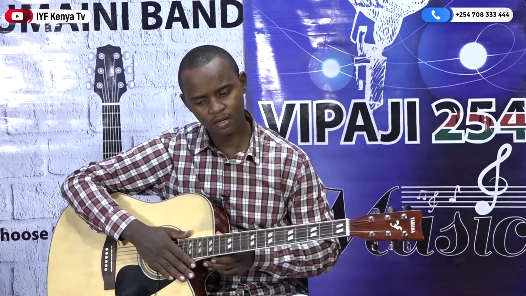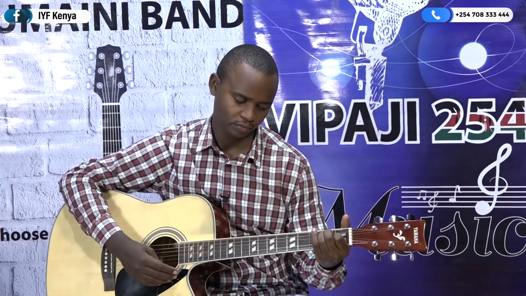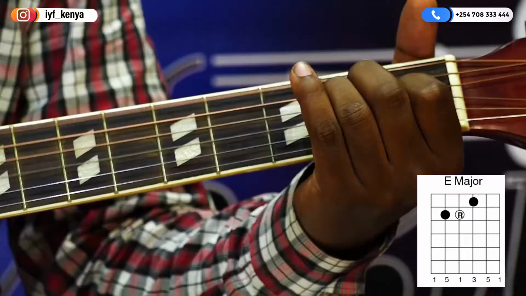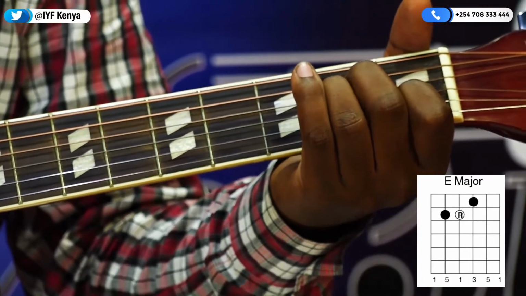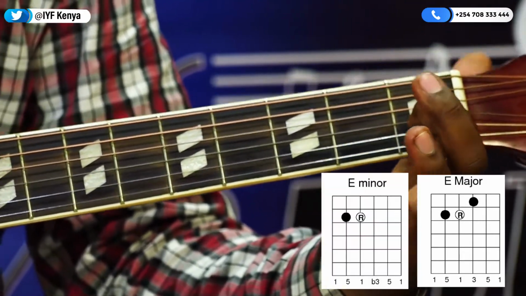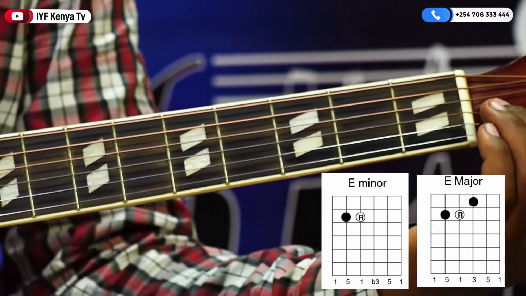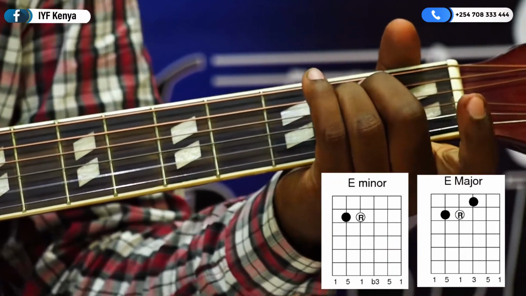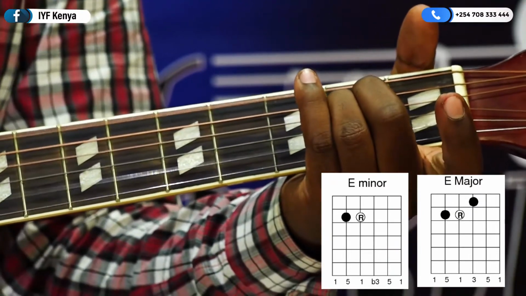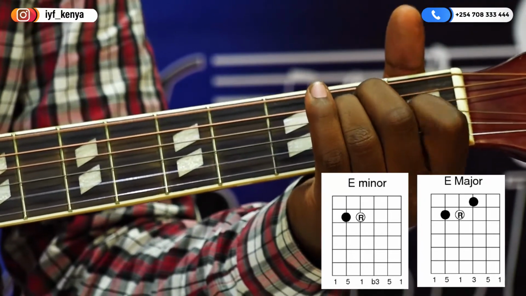So the next one is an E. Remember our E major. E major is this one. That's E major. So to make it an E minor, you move the 3 back. The 3 in this case is this one. So moving it back is moving it here. So when you release it, it's like you're moving it back half a step. So this is E major. You release that one, becomes E minor. E major, E minor.